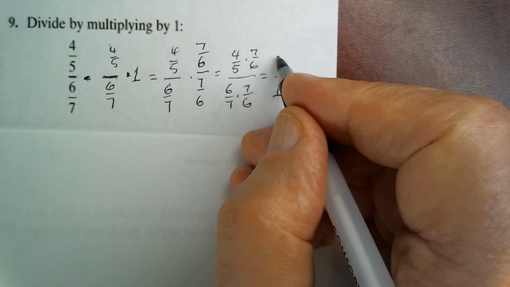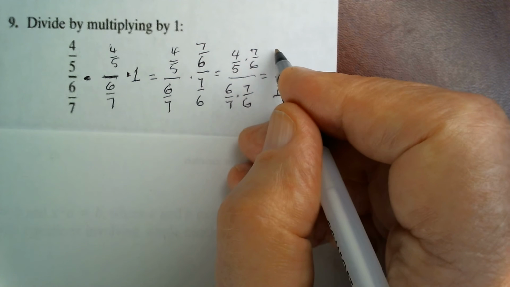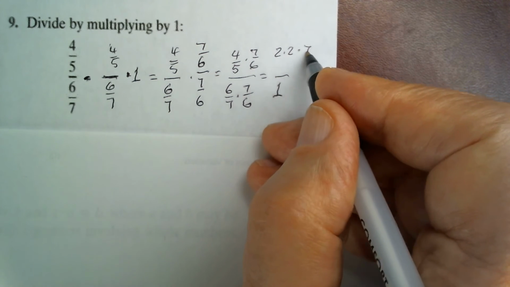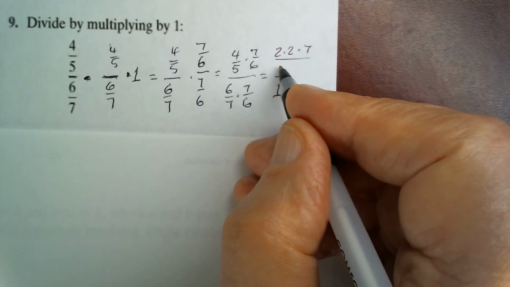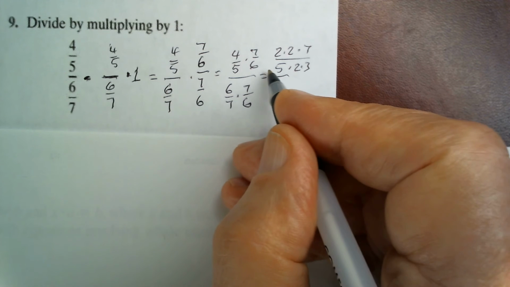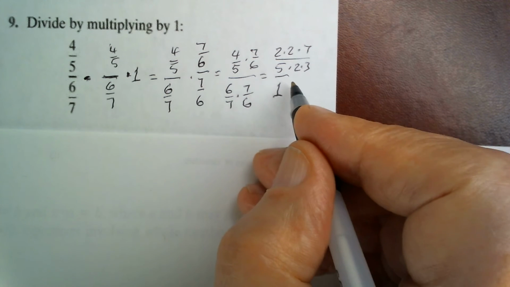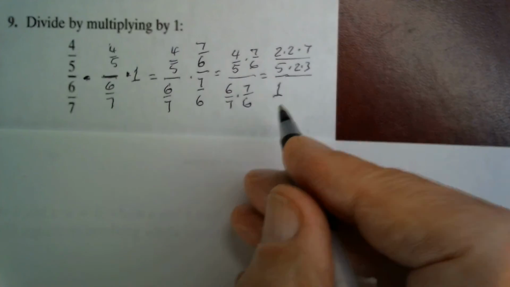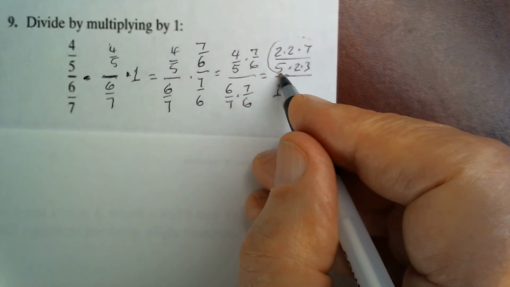The prime factorization of 4, of course, is 2 times 2, and then times 7, divided by 5 times 2 times 3. 2 times 3 is the prime factorization of 6. All divided by 1. So we can leave out the 1 now, and we just look at this part here.